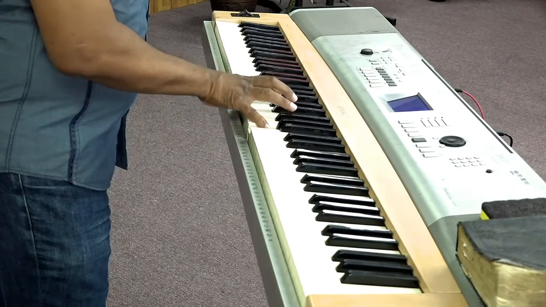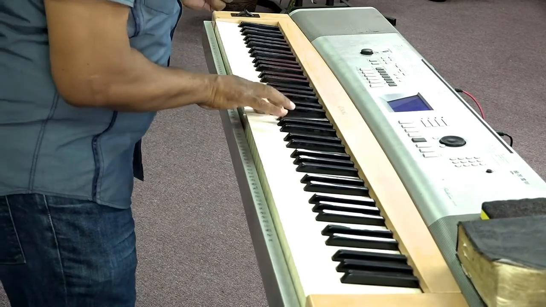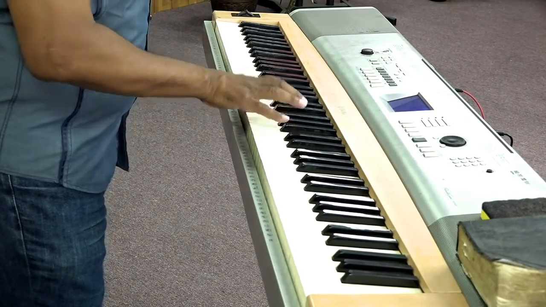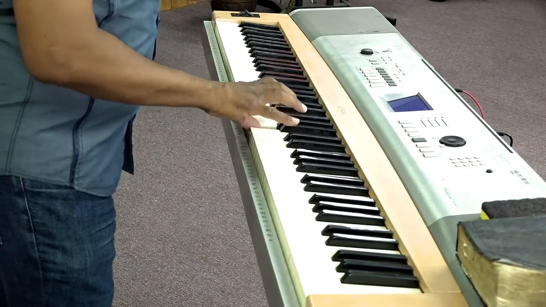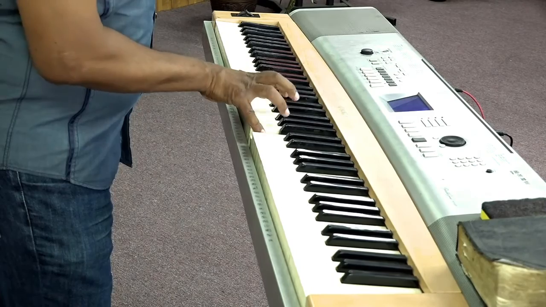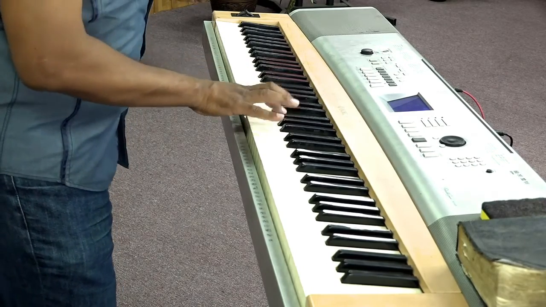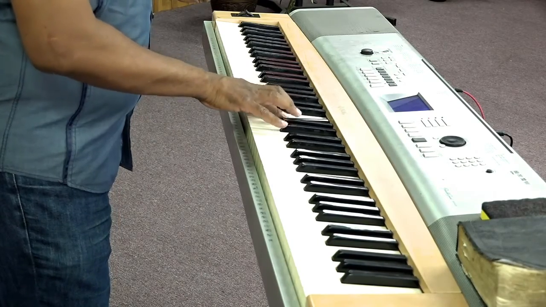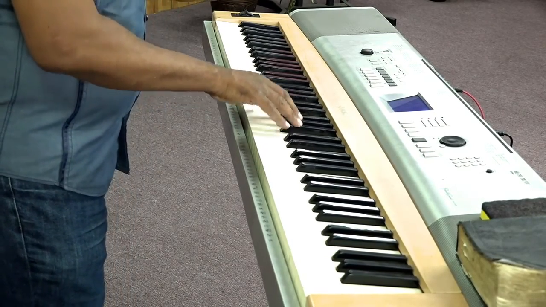Then our A scale. Then E. Then we play B. Then from B we play F sharp or G flat.